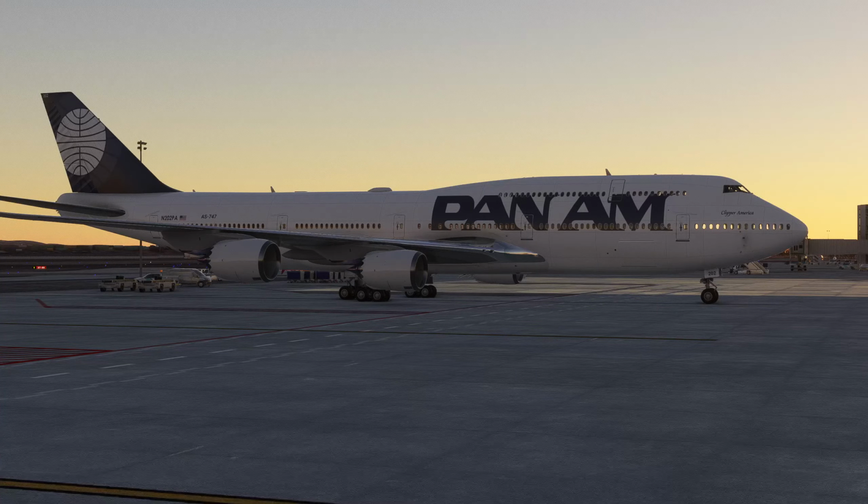I'm using the Salty Mod 747 here. The default should be pretty much the same. I don't know how this airplane and the avionics in it are going to respond to the RNAV approach, but we'll hope for the best.